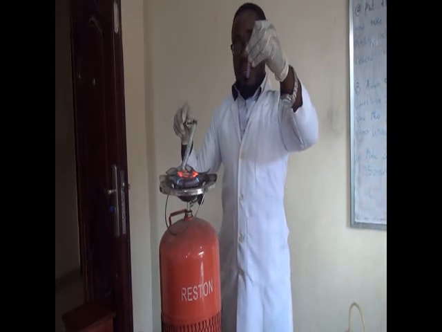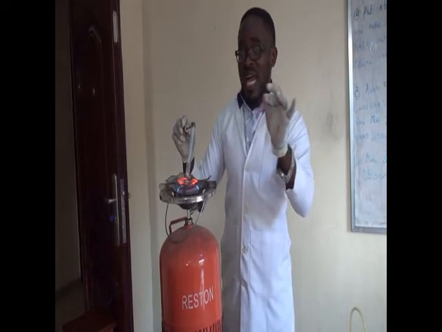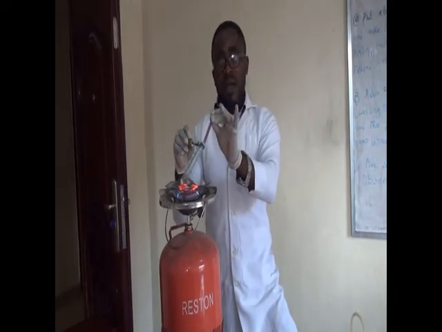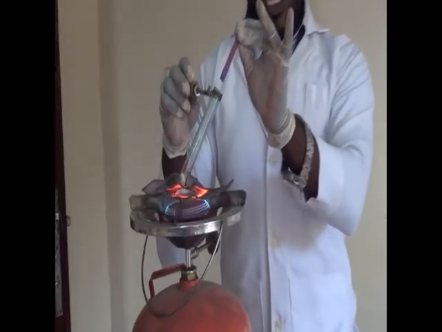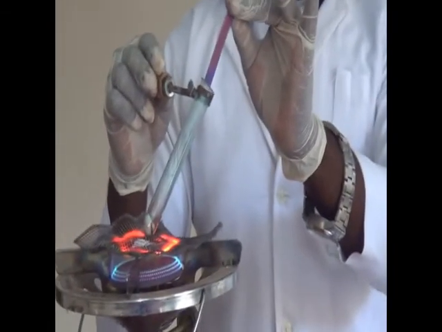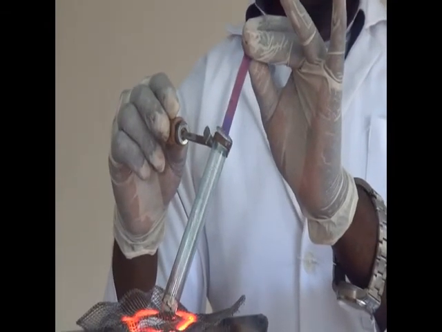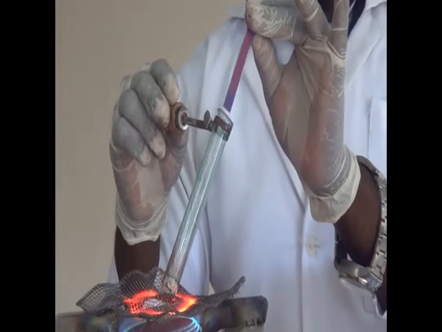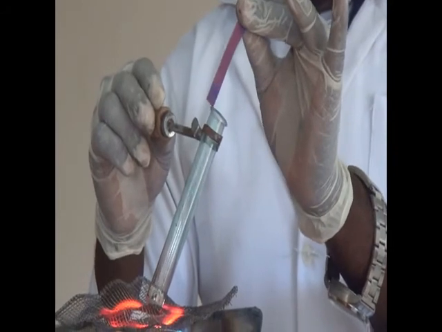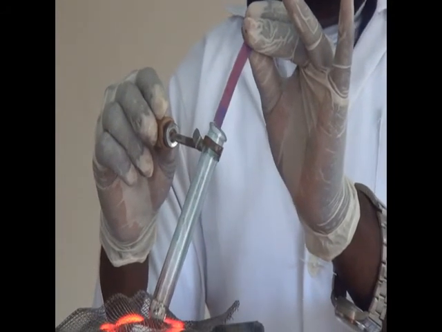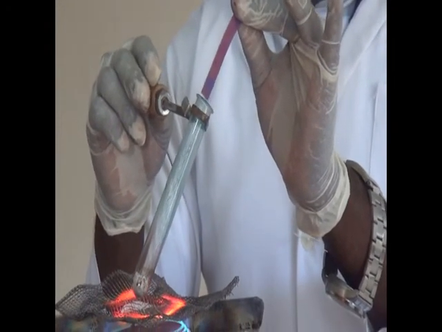The blue litmus paper is wet. That's to say, it's been soaked inside water. We try to see what will happen to this blue litmus paper from the gas giving off there. As we're heating it, the gas is coming up. And look at what is happening at the bottom of the test tube. The color has changed. Continue heating it to a point where you observe a color change in the litmus paper.